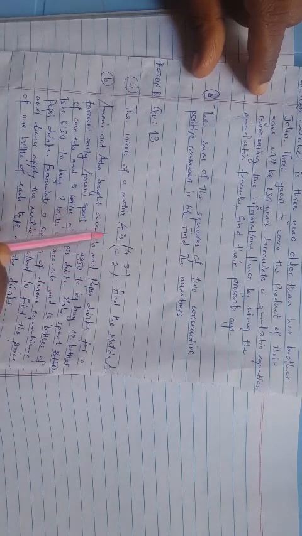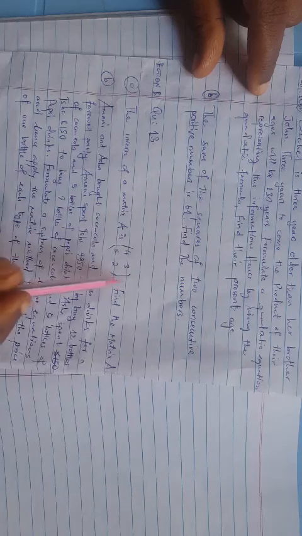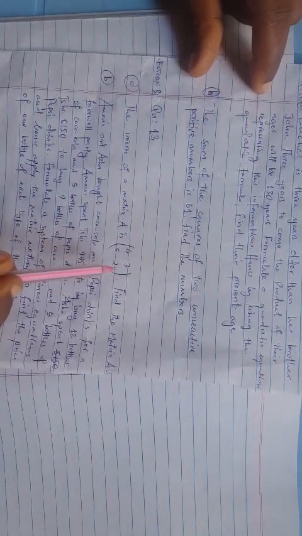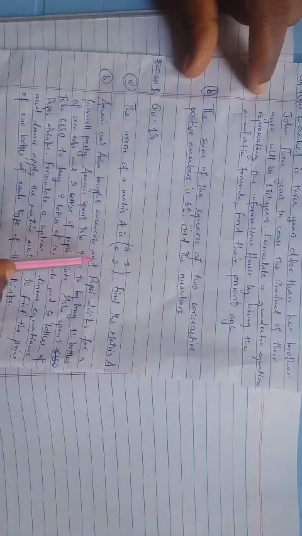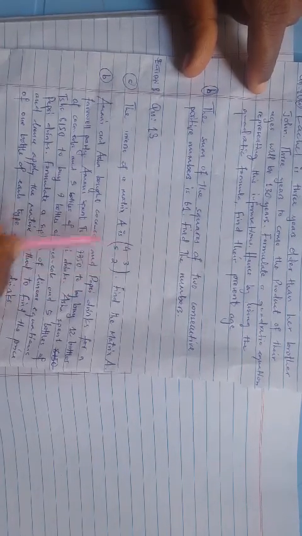If we find the inverse of the original matrix, we'll get this inverse, and if we find the inverse of this inverse, we'll get back the original matrix. So let's find the original matrix by applying the rules of finding the inverse.